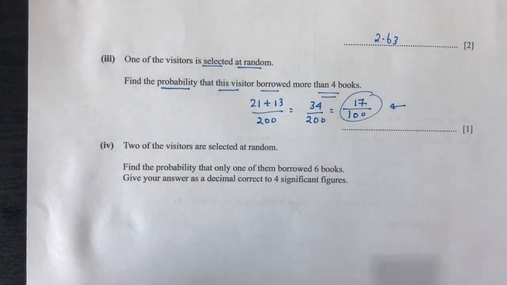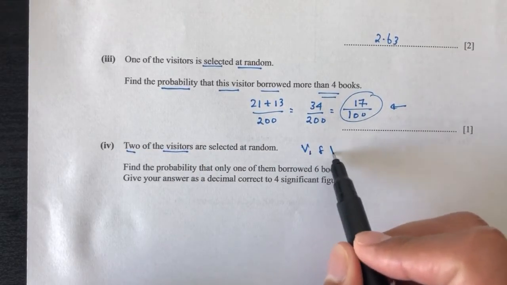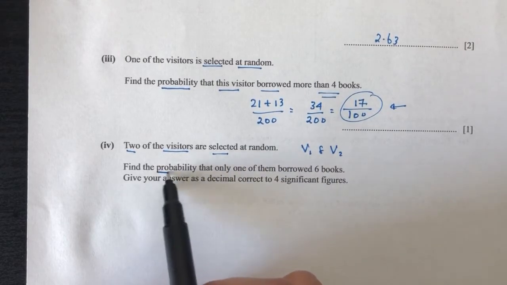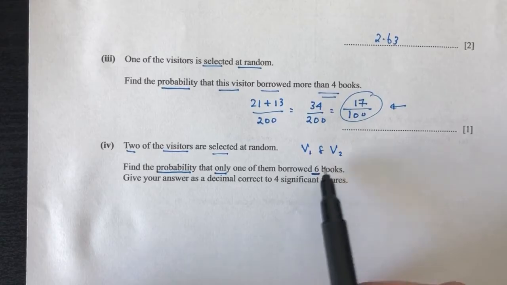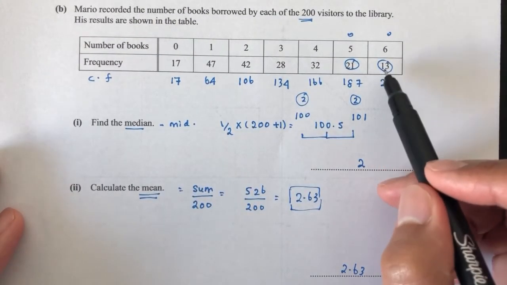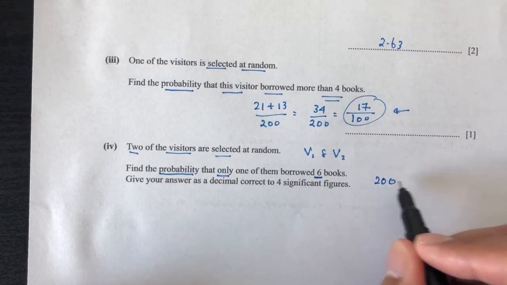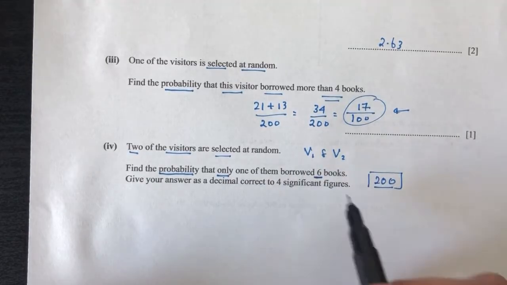Now part 4, 2 visitors, let's call them V1 and V2, are selected. Find the probability that only one of them borrowed 6 books. As you can see, the people who borrowed 6 books is only 13. So in total we have 200 people. And let's say the first one borrowed 6 books.